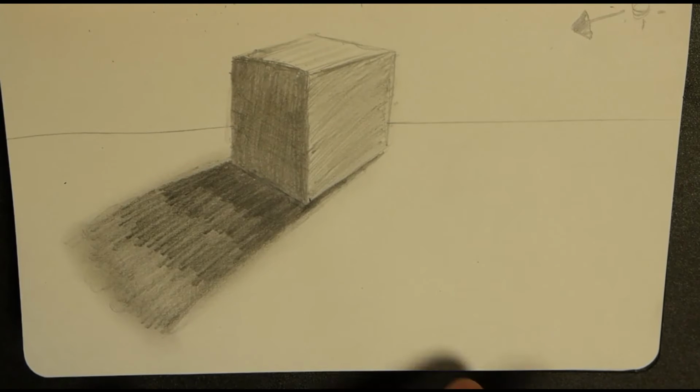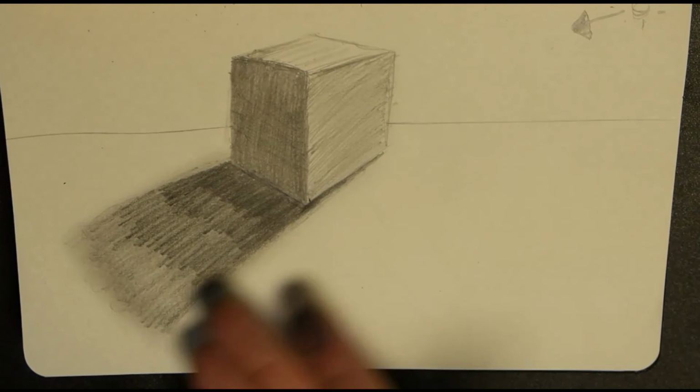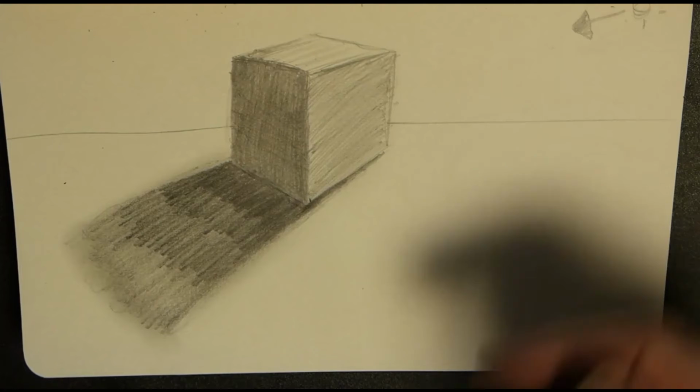There we go. Ladies and gentlemen, I have created your cube. You got the shadow fading out. You see we're starting to really look 3D because we're following the rules.